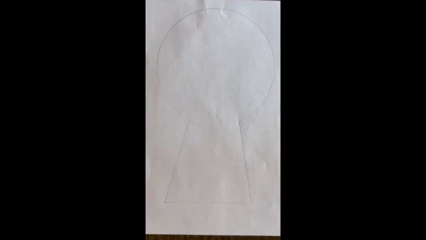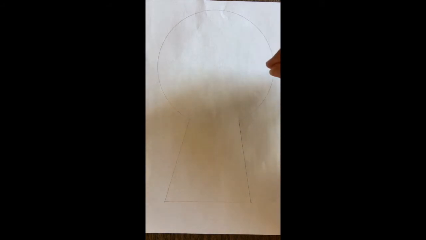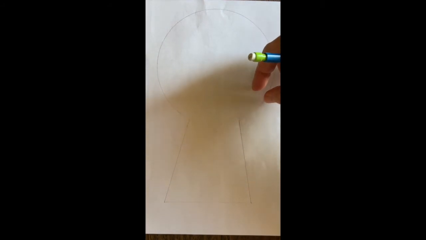Another way to add a little bit of depth to this keyhole before you start drawing what you're looking at through the keyhole is to give it that 3D quality. If you've ever drawn a cube, you draw 2 squares and then you connect the corners to make it look like a 3-dimensional cube. I'm gonna do something similar to my keyhole so that you can see one of the sides of the keyhole.